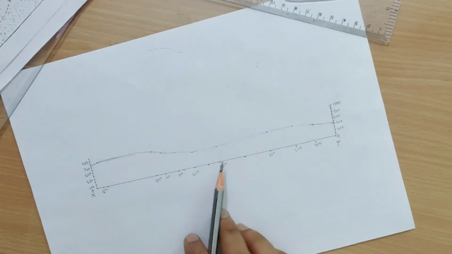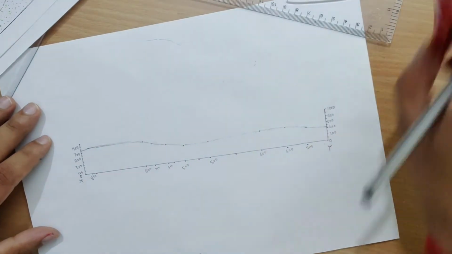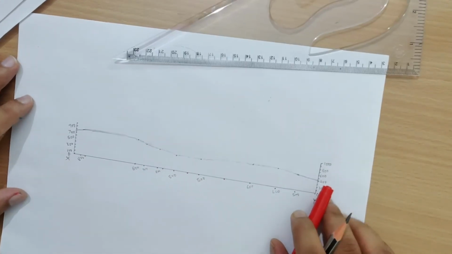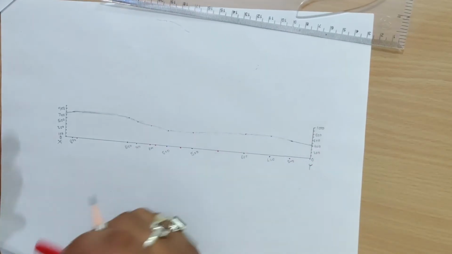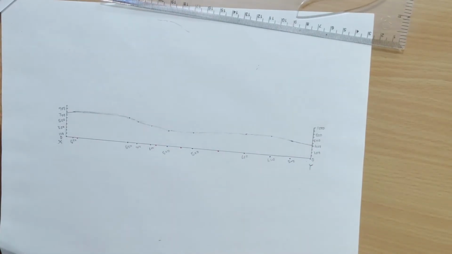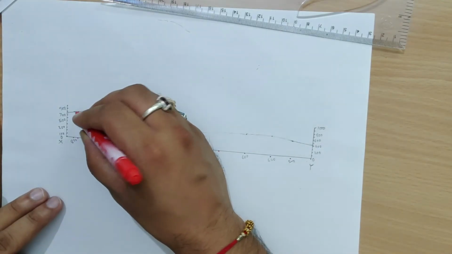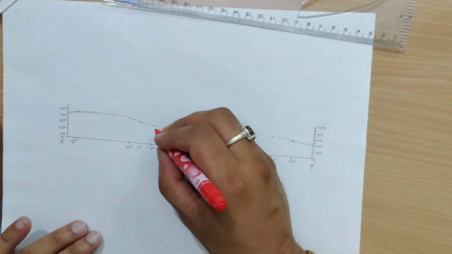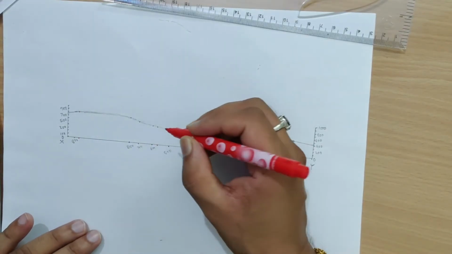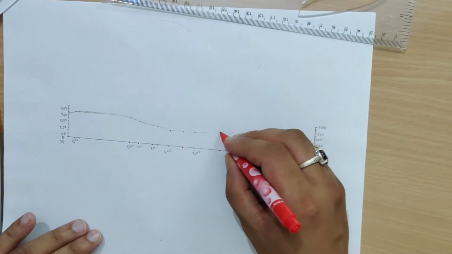Now let's project the beds onto the profile. So we have marked the points where bedding planes are by red line. Here, one is here, one is here, and one is here.